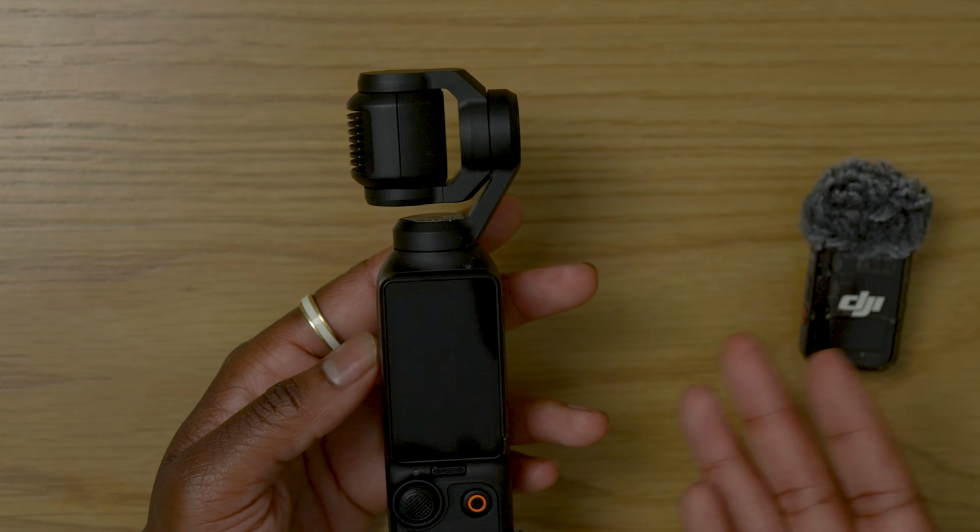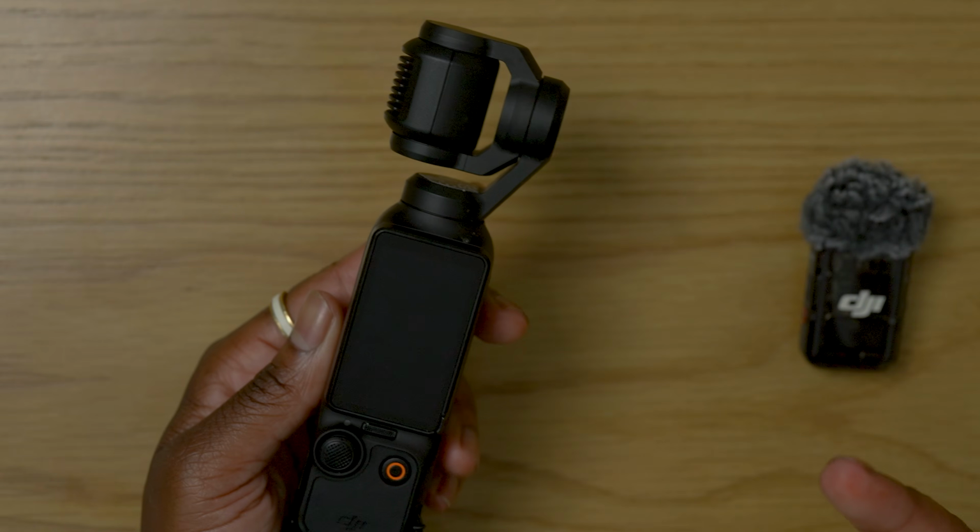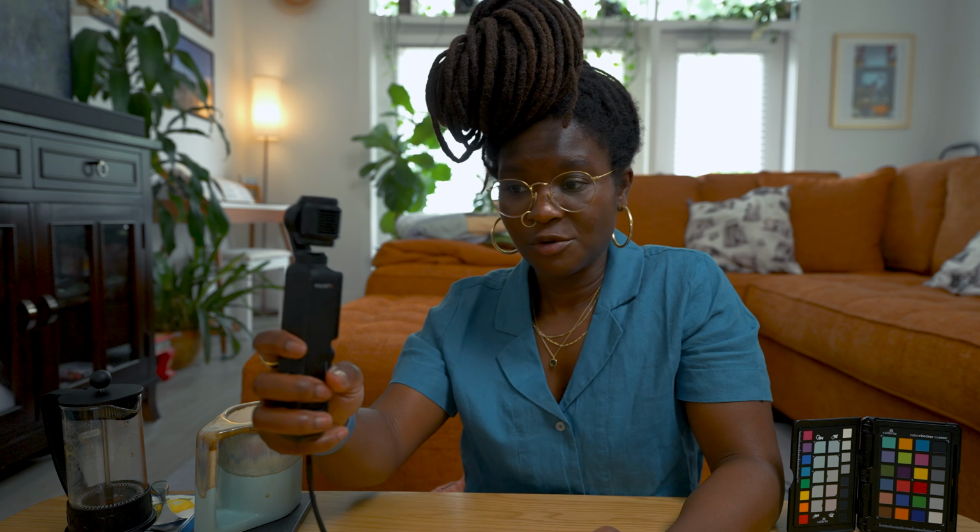Now, I will say in regards to audio coming directly out of a camera, the Osmo Pocket 3 is actually not too bad. With all these microphones, it can pick up some pretty decent sound, especially if you just keep it at a certain distance away from you, like maybe holding it at arm's length, it's probably gonna pick you up pretty well.